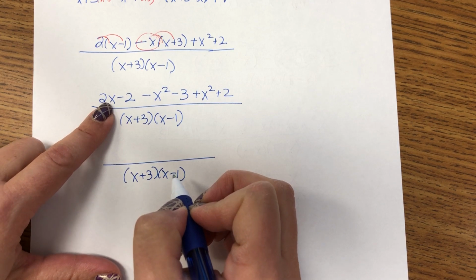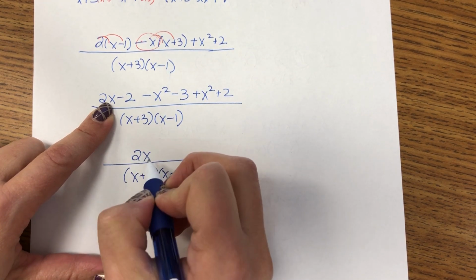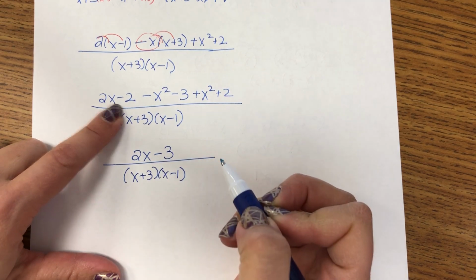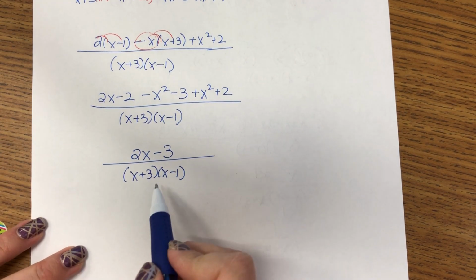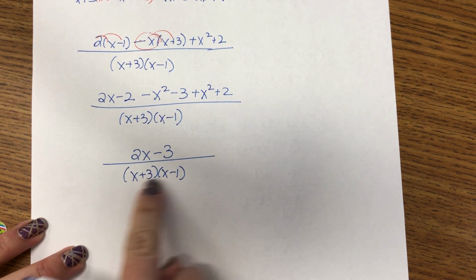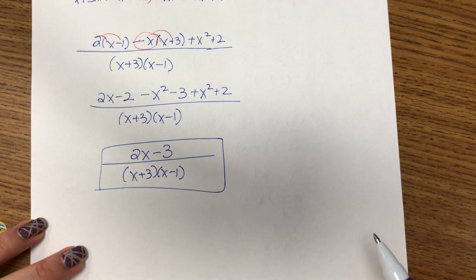So then 2x, there's no common term. Negative 2 plus 2 is 0, and then I have the minus 3. So this entire binomial in the numerator does not match a denominator expression, so this is our final simplified answer for number 5.